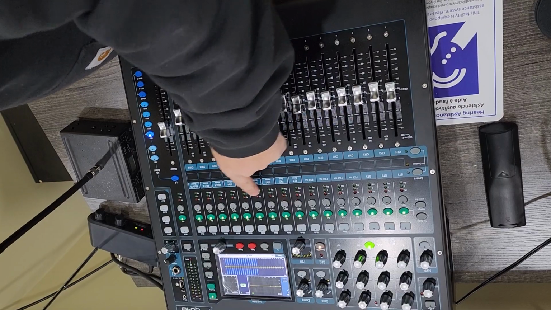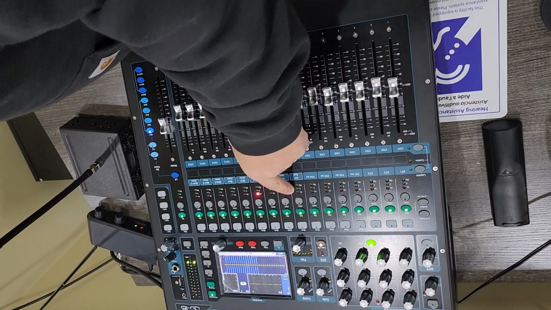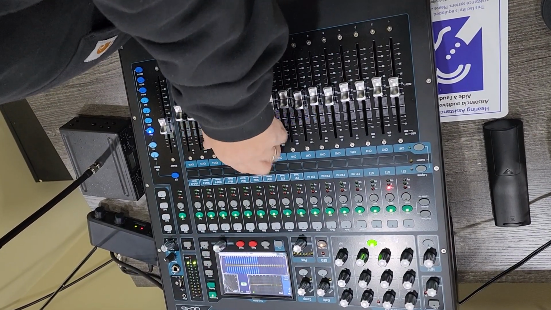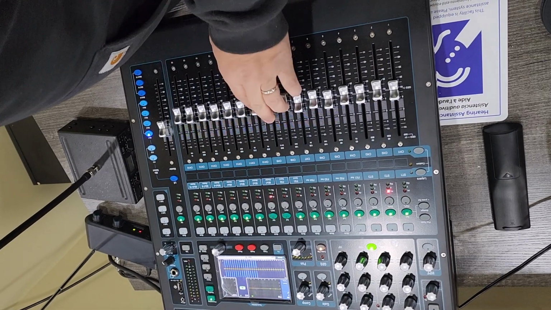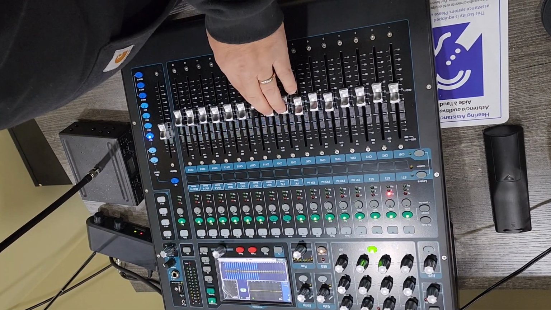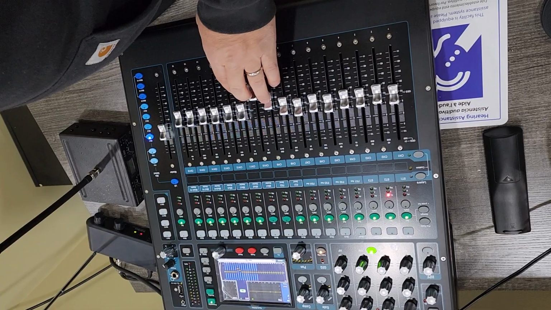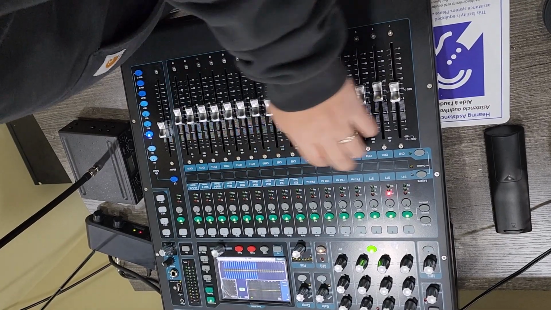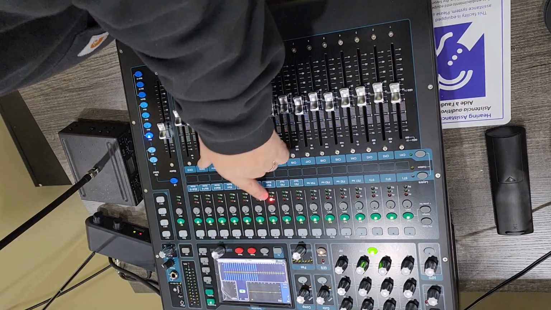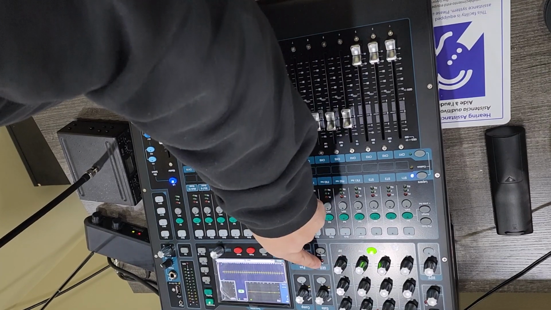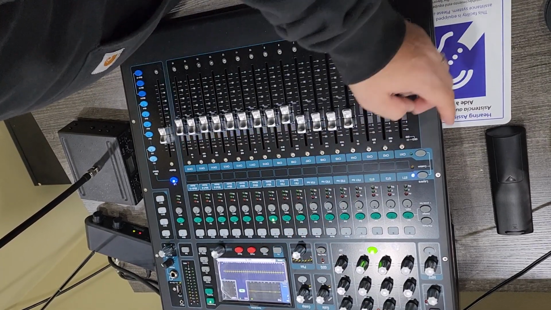This is telling you where my peaks are. Like, oh, I'm having a lot of issues here, and so I can start bringing this up or down. I can start bringing things down for that. But this is for monitors because I'm on my output. So that's what graphic EQ fader flip stands for.